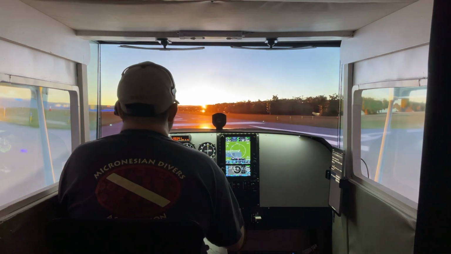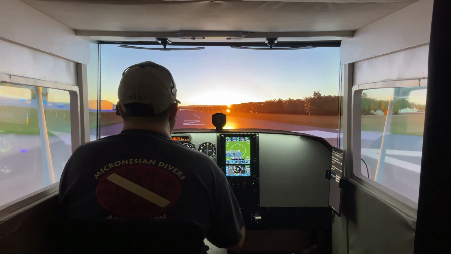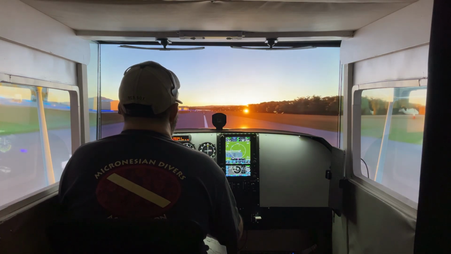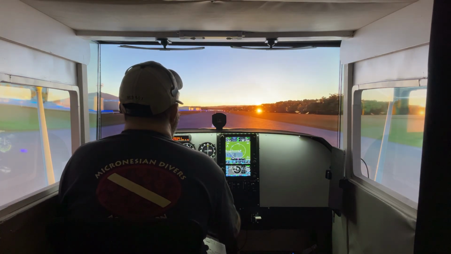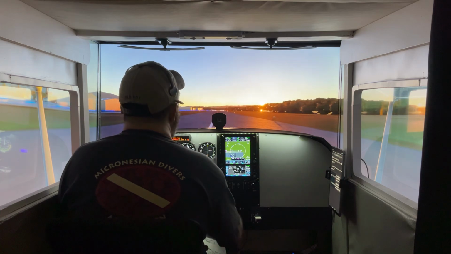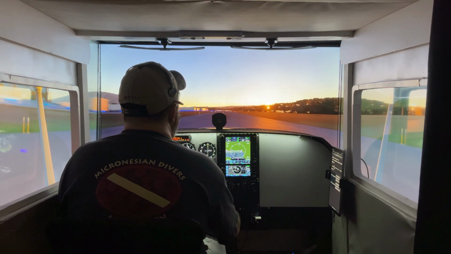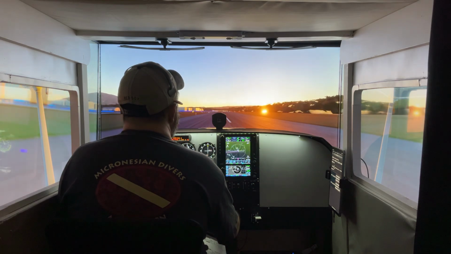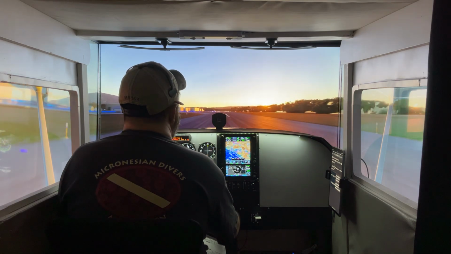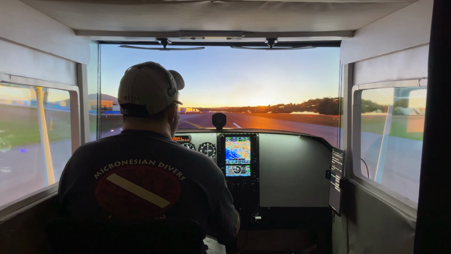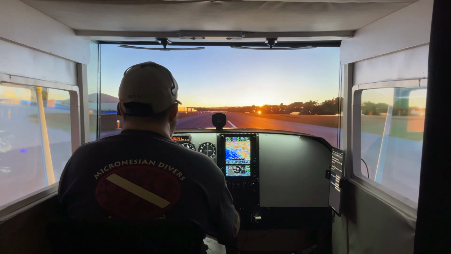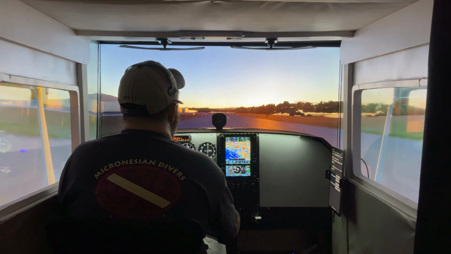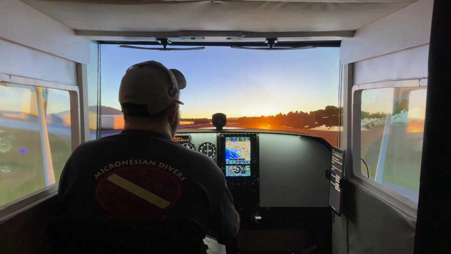Corona traffic. Skyhawk 701 Lima Juliet taking off runway 25. Crispy's alive. And we are airborne.